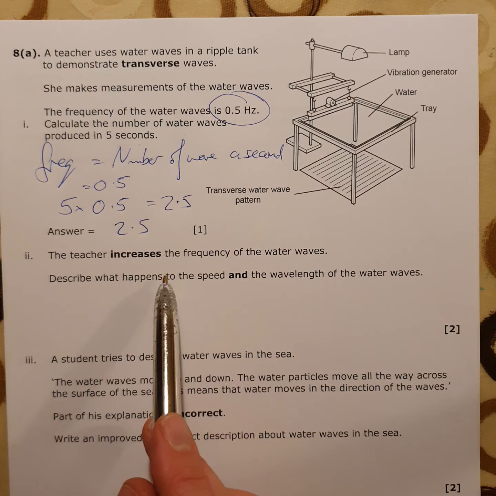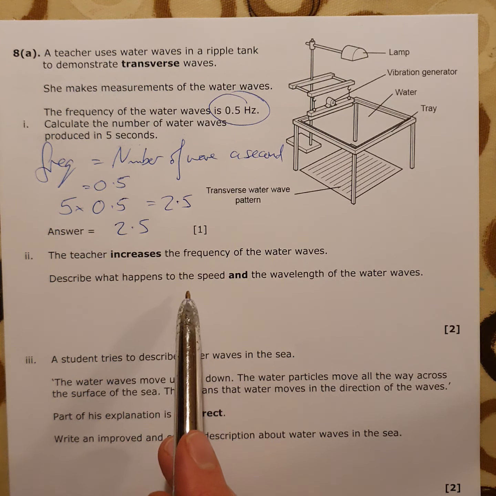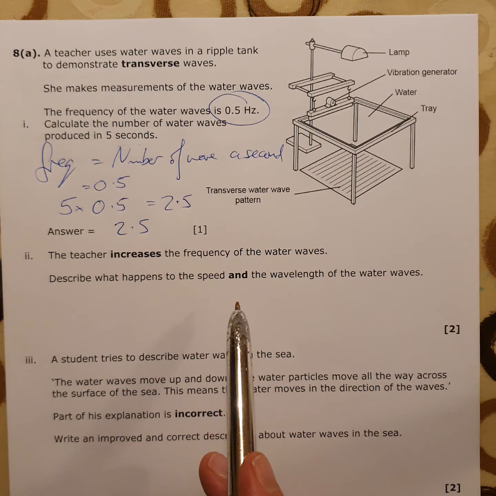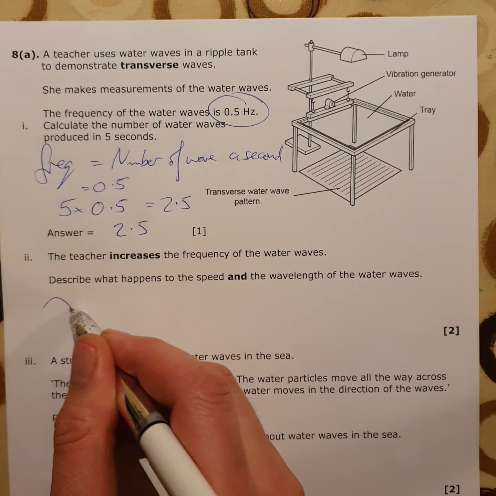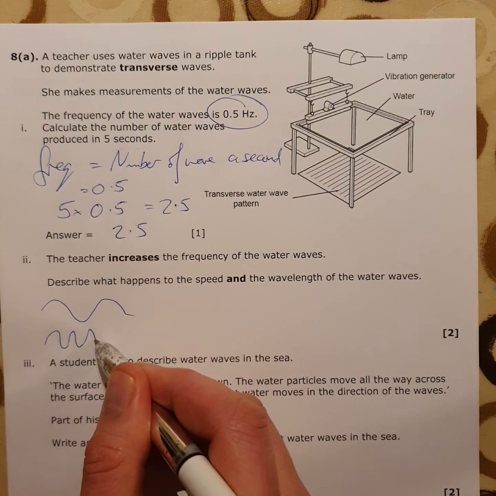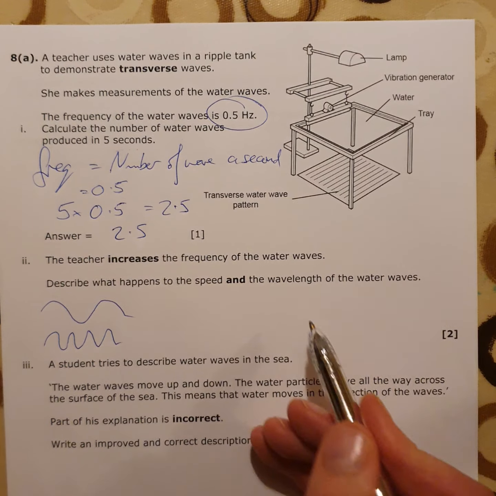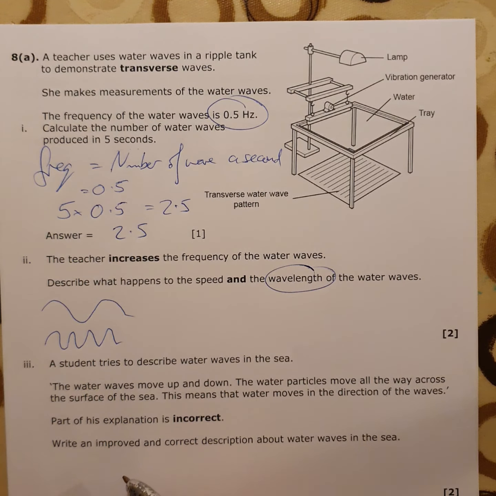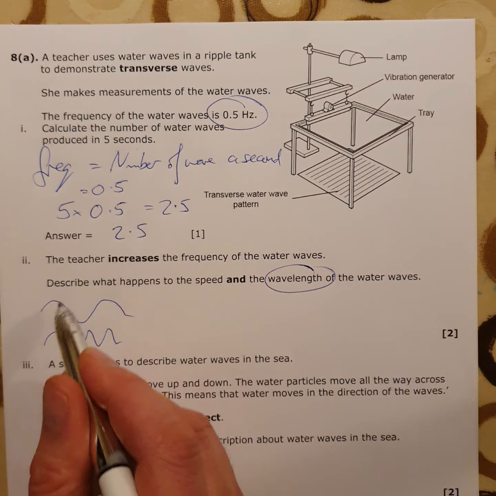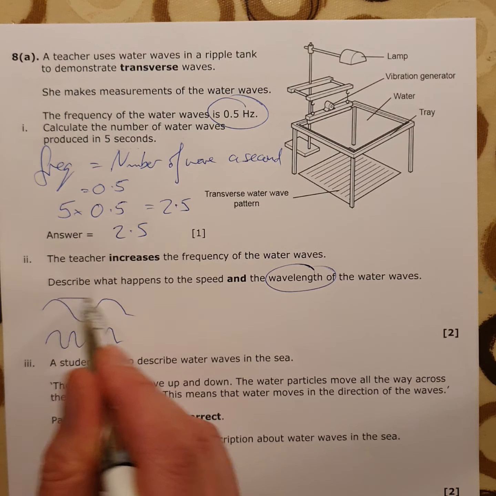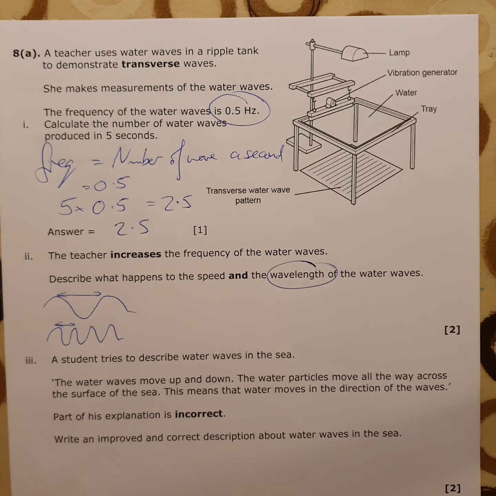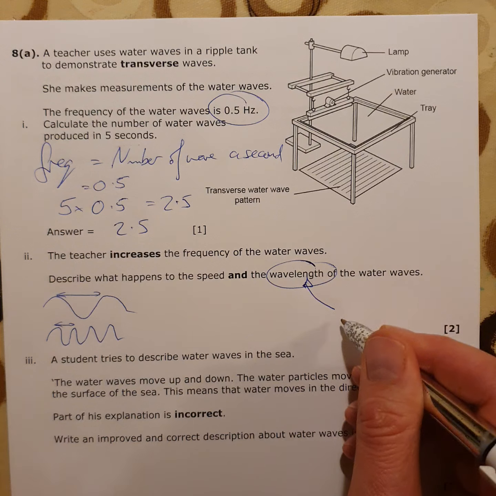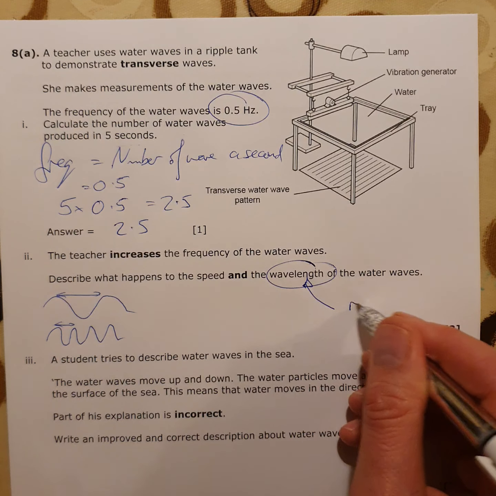The teacher increases the frequency of the water waves. So there's now more waves every second. Describe what happens to the speed and the wavelength of the water waves. So if you could imagine a low frequency wave, and then a high frequency wave, we could immediately tell what's going to happen to the wavelength. The wavelength, the distance between neighboring peaks in this case, is now getting less. So the wavelength is reduced.